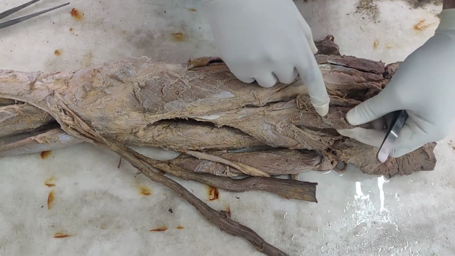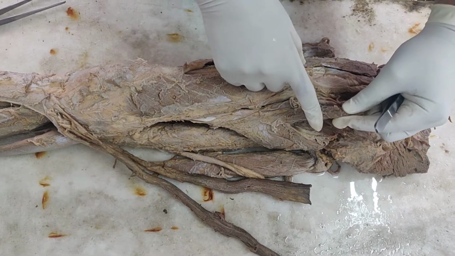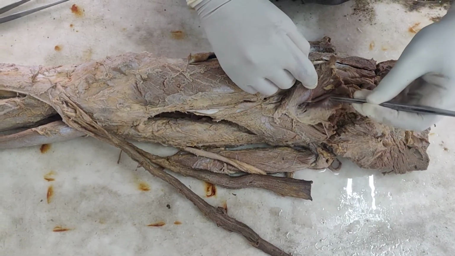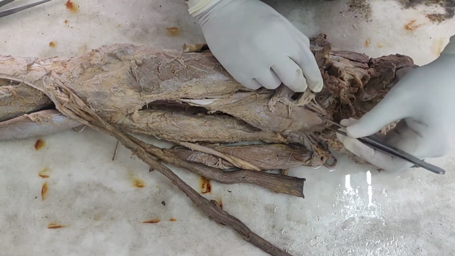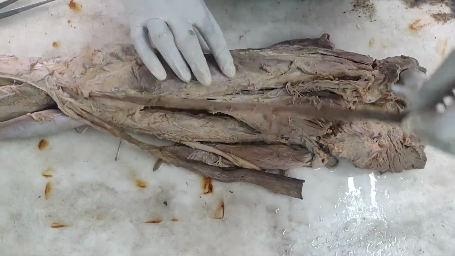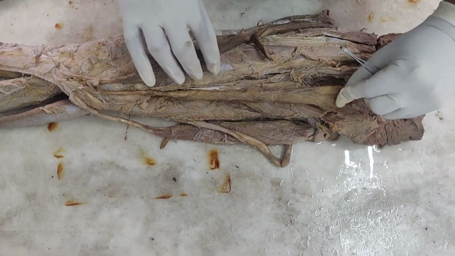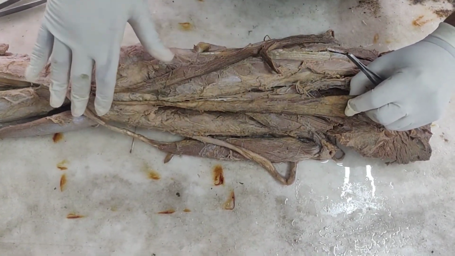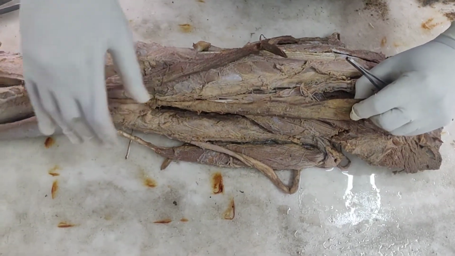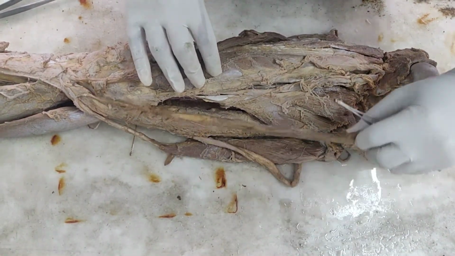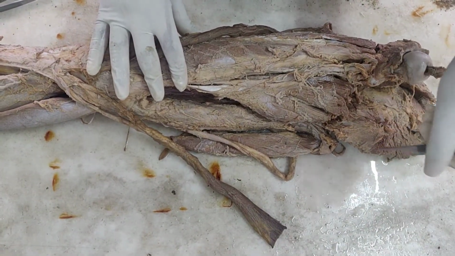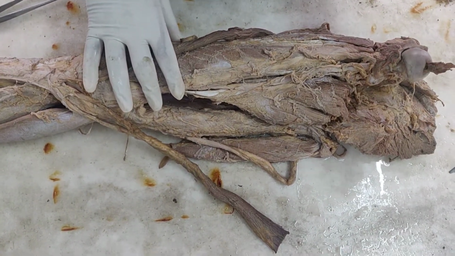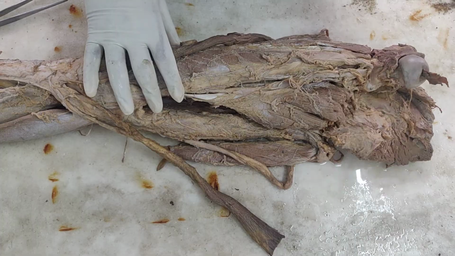It is the adductor compartment, and this is called the medial compartment of the thigh. It is the adductor longus. After that there is the adductor brevis, and this is the adductor magnus. Another muscle is the gracilis. So these are the muscles you can see on the medial aspect. Here you cannot see the obturator externus because we already detached the lower limb from the hip joint, so we already cut the obturator externus.